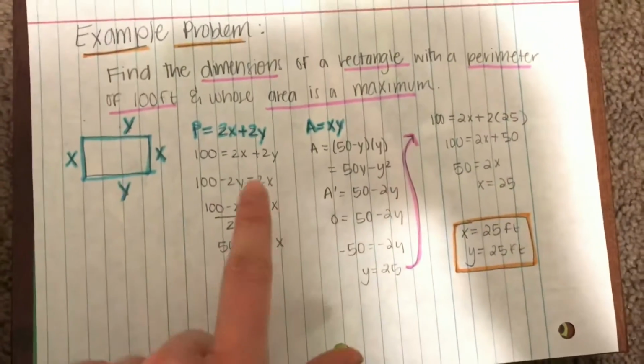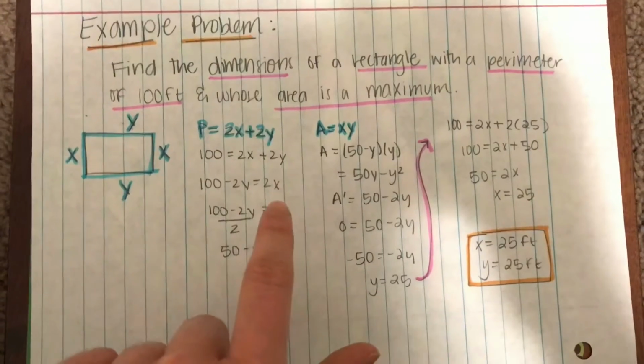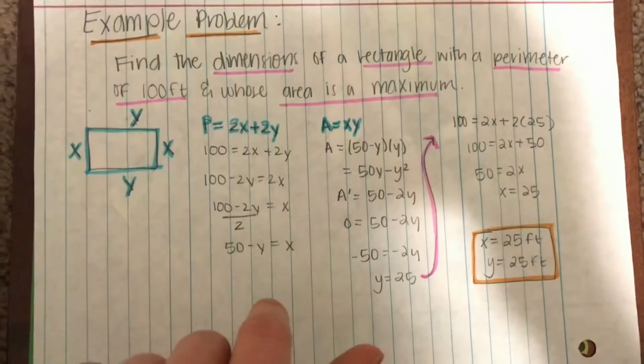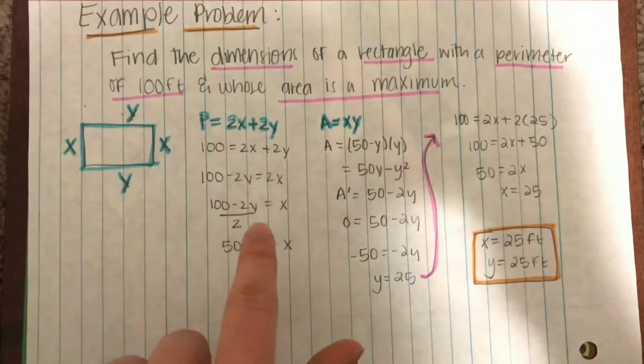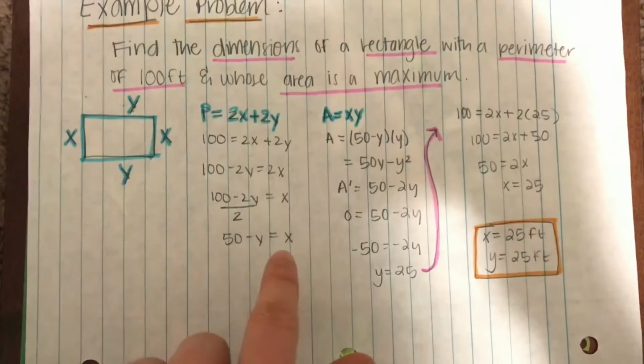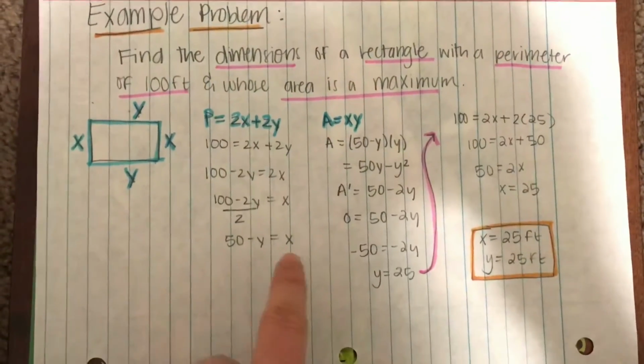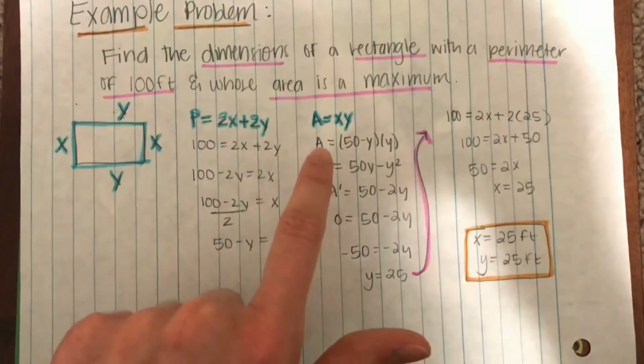So I personally want to solve for x. So I'm going to say 100 minus 2y equals 2x, and I'm going to go ahead and divide everything through by 2. So that's (100 minus 2y) divided by 2 equals x. So 50 minus y equals x. Perfect. Now I can plug this equivalent form of x into my area equation.